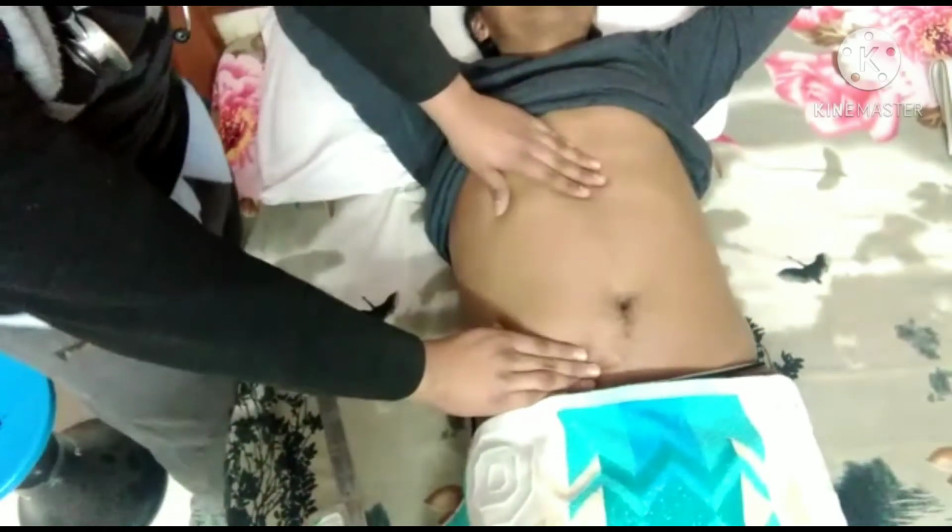Now, inspect the skin for scars, striae, dilated veins, rashes, or ecchymosis. Also, inspect the symmetry and contour of the abdomen. Is it flat, rounded, protuberant, or markedly concave or hollowed? Are there bulges? Also observe the umbilicus for signs of inflammation or hernias.